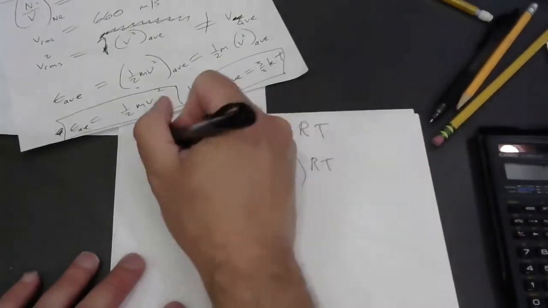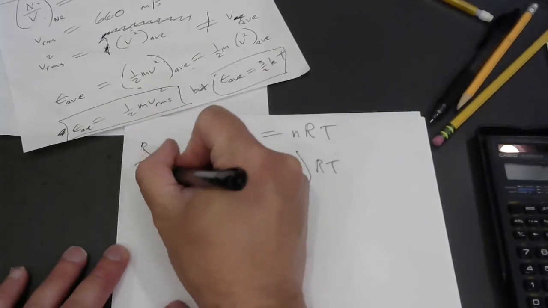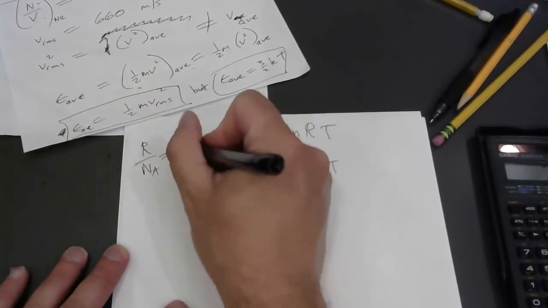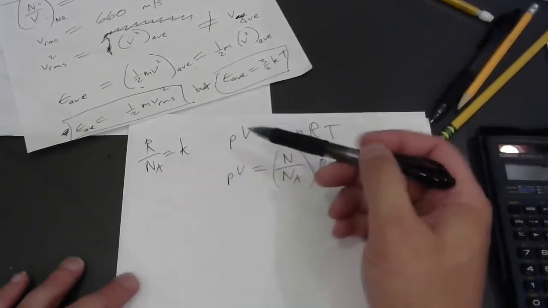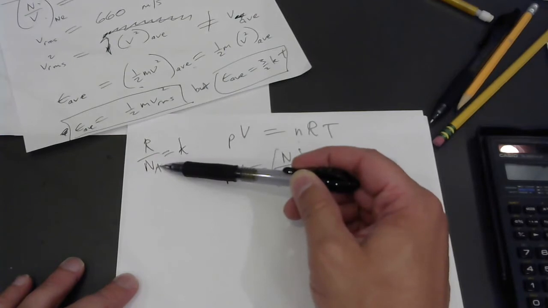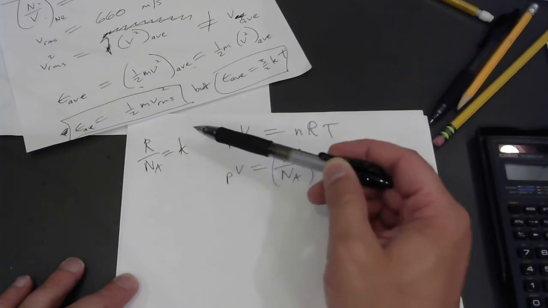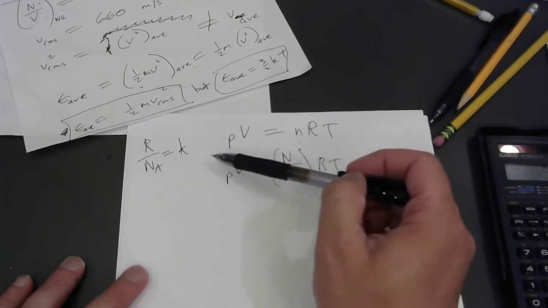But then we can recognize that if you take the gas constant and divide by Avogadro's number, that is Boltzmann's constant. Your book always puts that little b there. I don't care about that. This is 8.31. When you divide by 10 to the positive 23rd, you get a 10 to the negative 23rd here. That should help you remember this relationship.